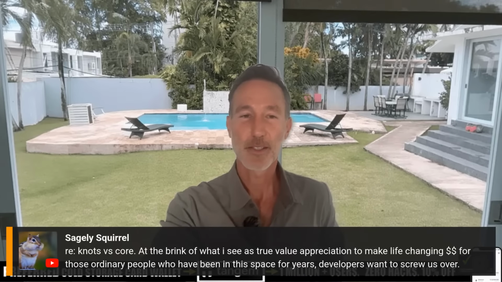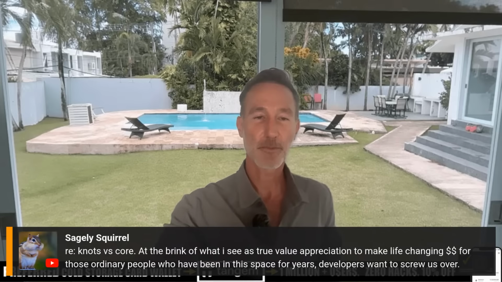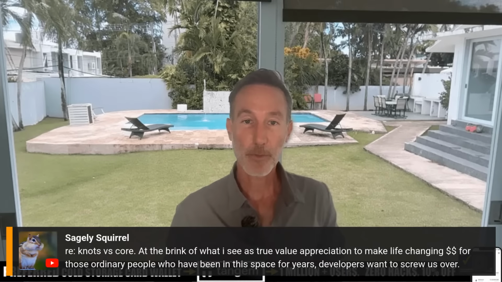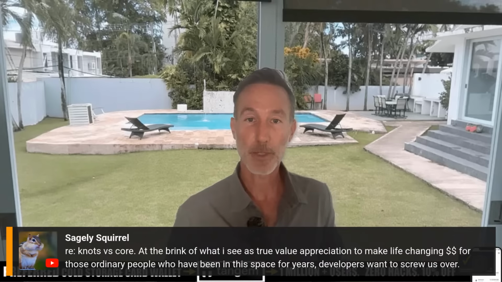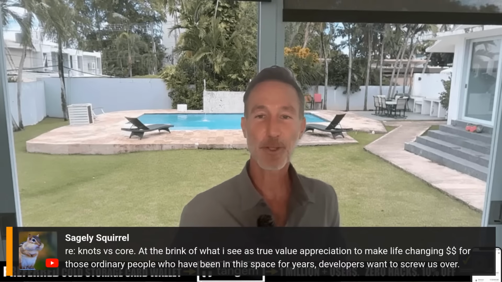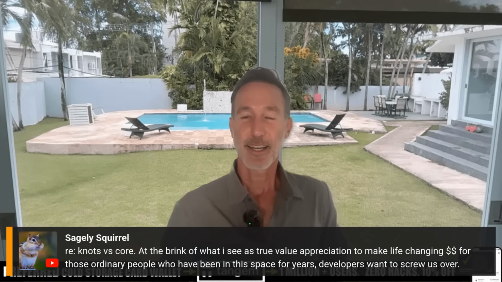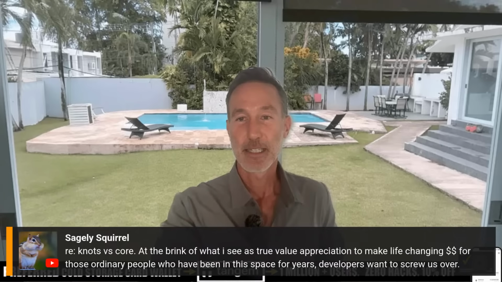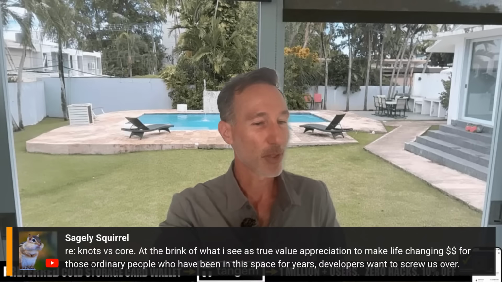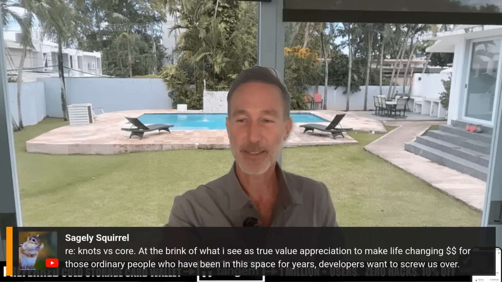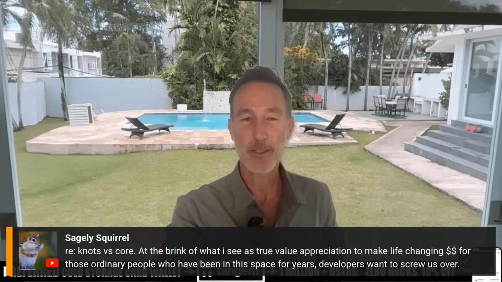Let's see. Sagely chimes in with some Knots versus Core. Regarding Knots versus Core, at the brink of what I see as true value appreciation to make life-changing money for those ordinary people who have been in the space for years, developers want to screw us over. Who knows? I wonder how that's going to work as far as the bloat. It can't increase the block time per se, but can it slow down?